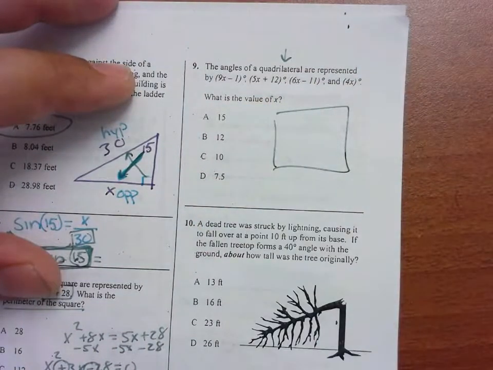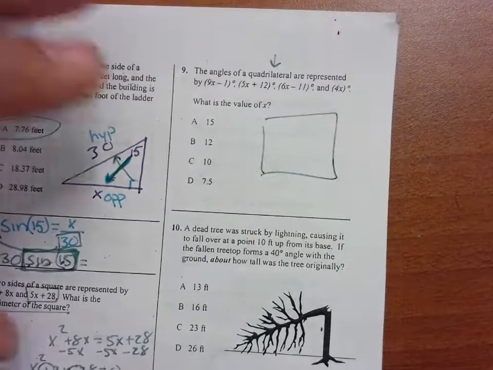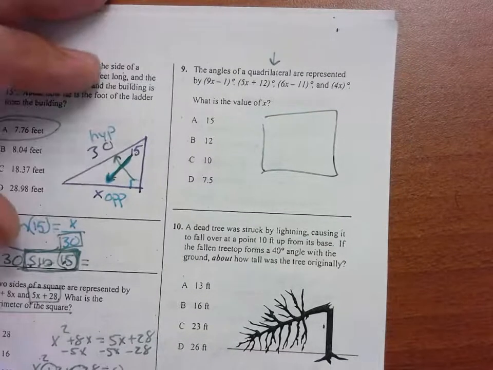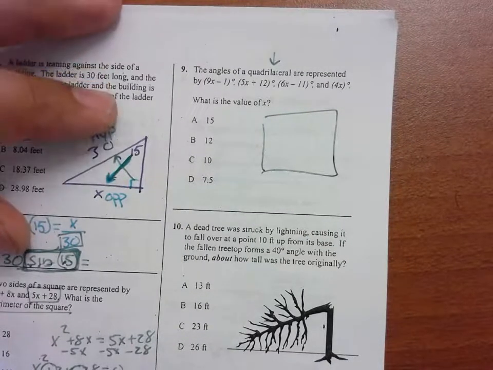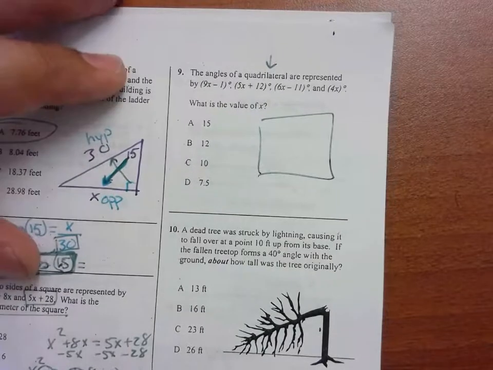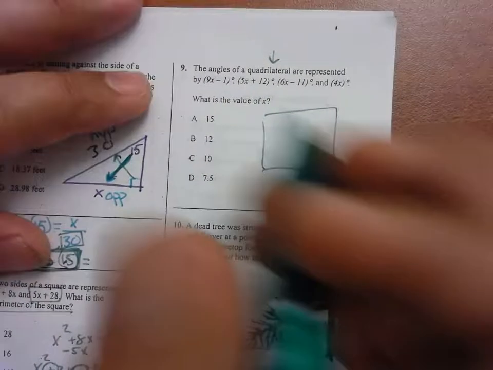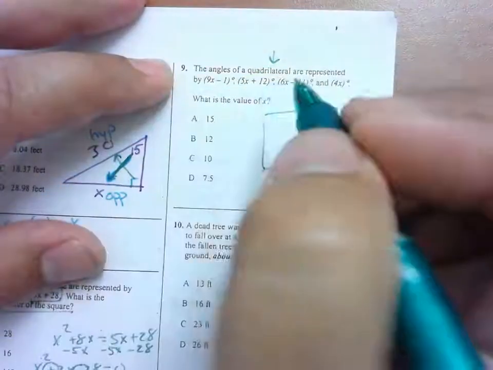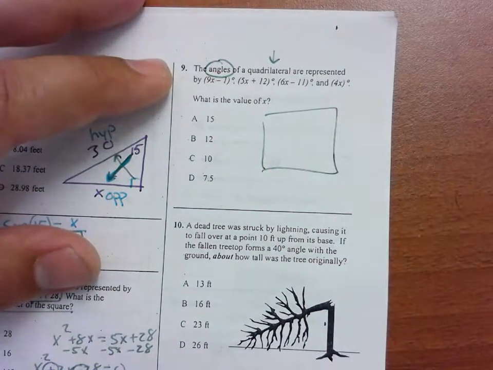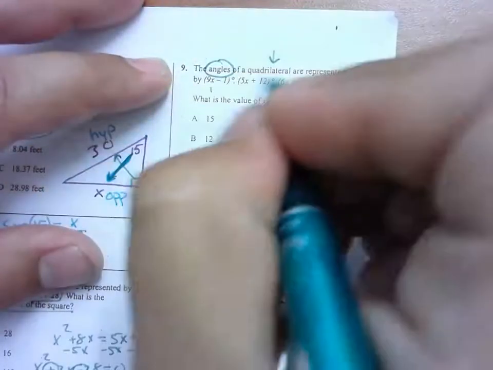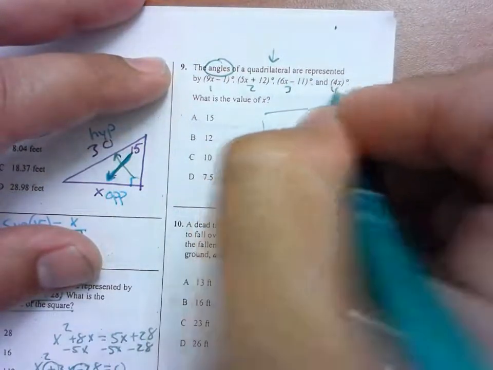Is that what it looks like? I don't know, but is that a quadrilateral? Yes. Can everybody's quadrilateral in this room look different? So, these are the angles. How many angles are in a quadrilateral? 4. How many angles did they give me? 4. Alright, so guess what?